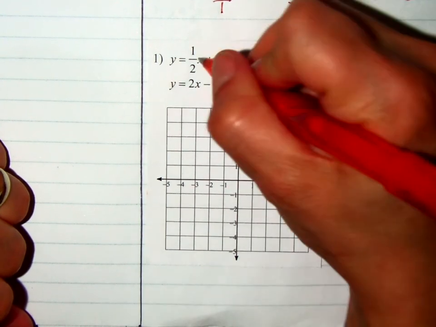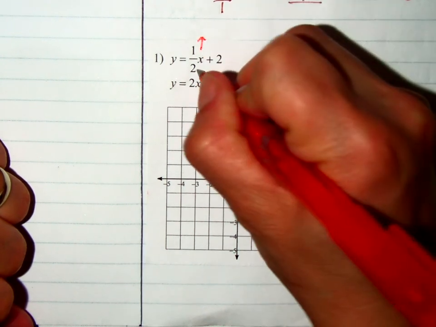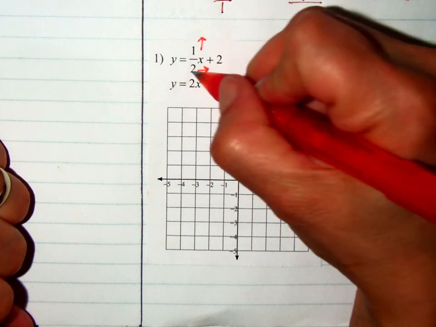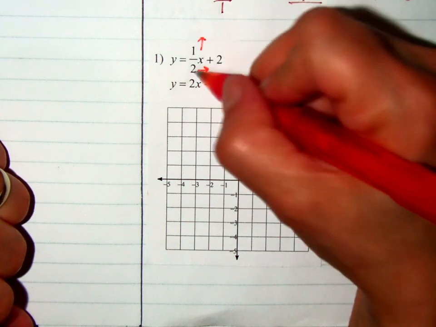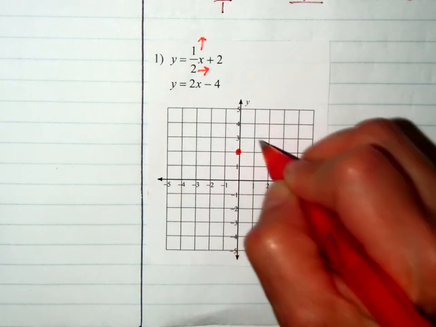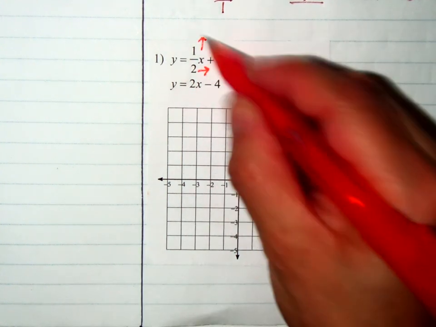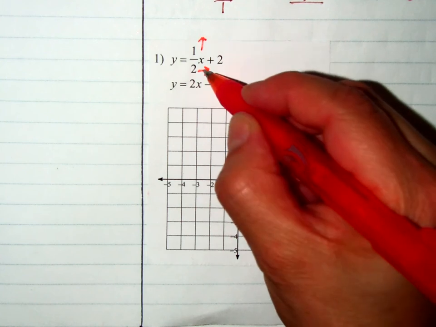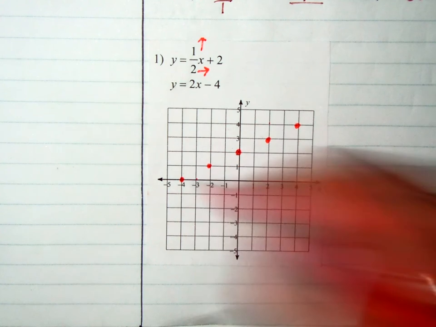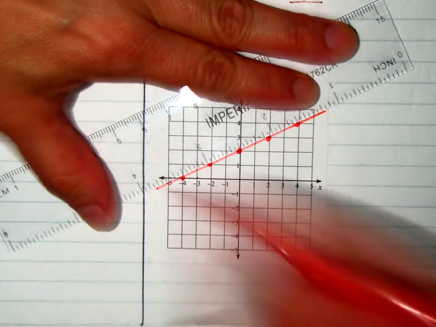And then I'm going to use my slope as the rise over run, or my vertical change over horizontal change. The reason I drew an up arrow for the top number and a right arrow for the bottom number is because both of them are positive. So let's follow this pattern. Up 1, to the right 2, up 1, to the right 2. And I can also do the reverse of this. So instead of going up and to the right, I can go down and to the left. And it's still going to create the same line. So here's my first line. And now I want to draw the second line.